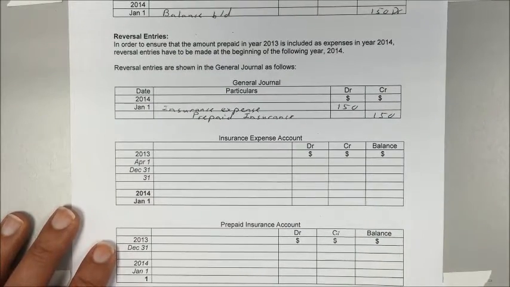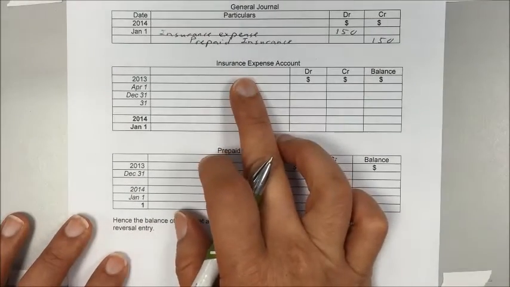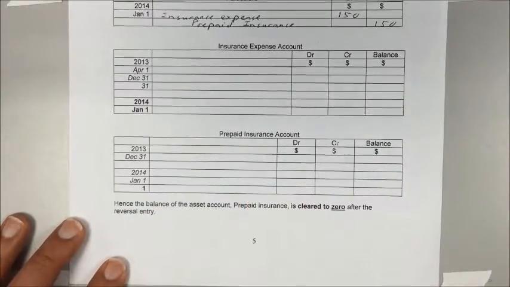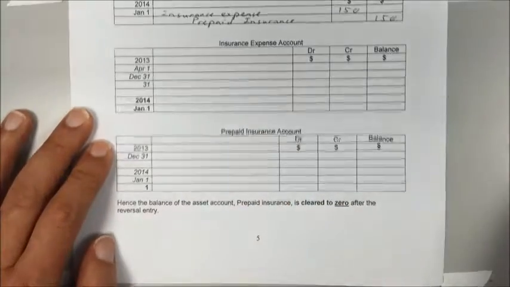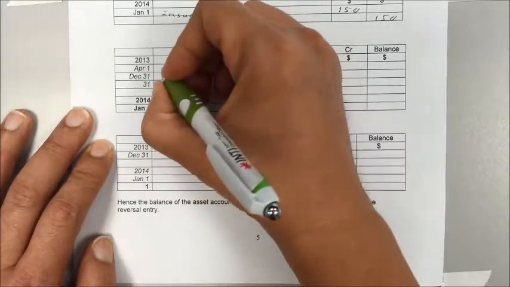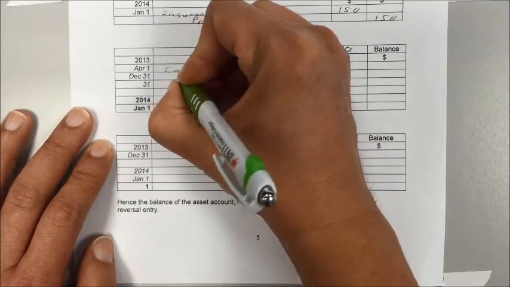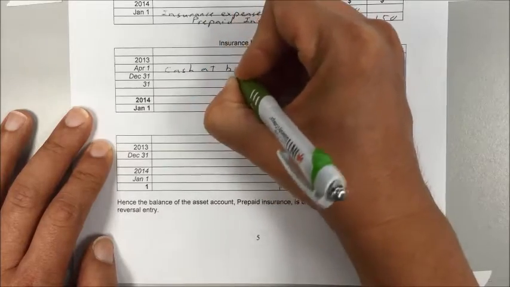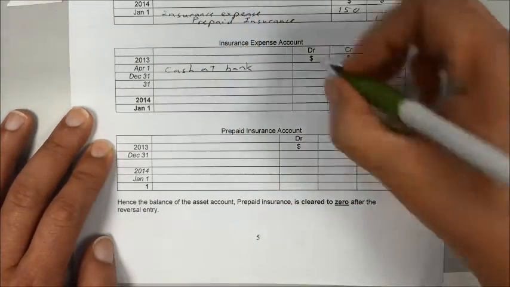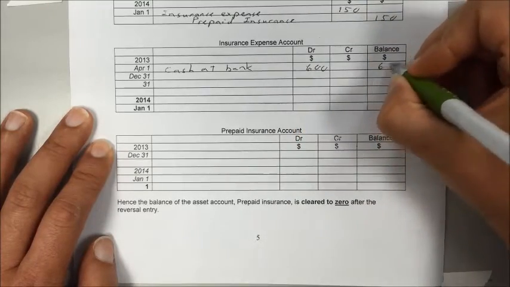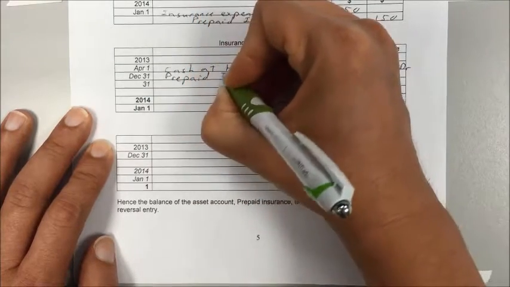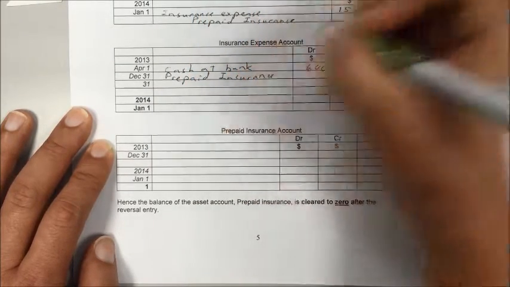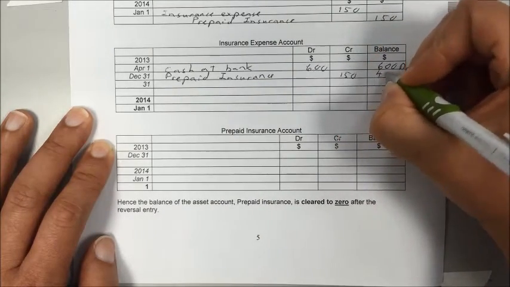Let's take a look at how this entry affects the insurance expense account and the prepaid insurance account. Now what we have from 2013, if you refer back to the previous records, is we have cash at bank $600 debit. That's from your previous record. Prepaid insurance $150 debit.